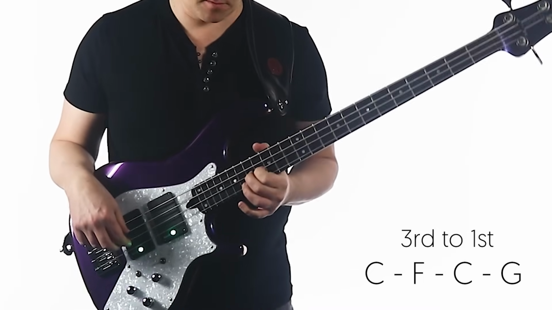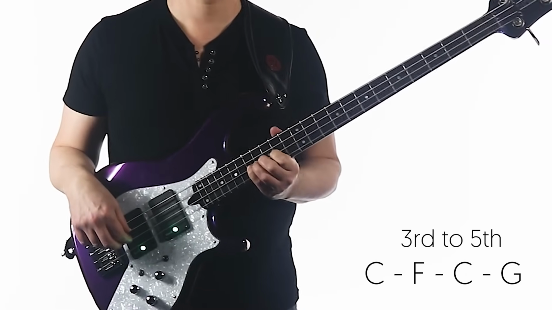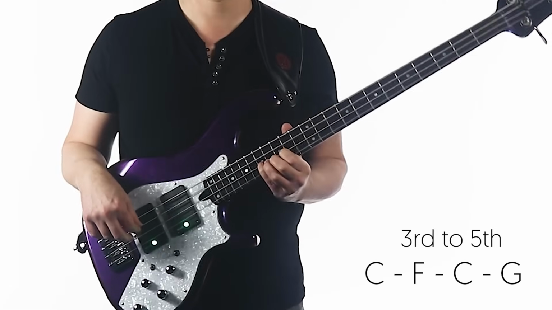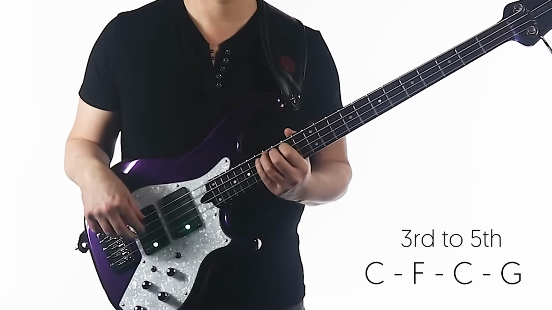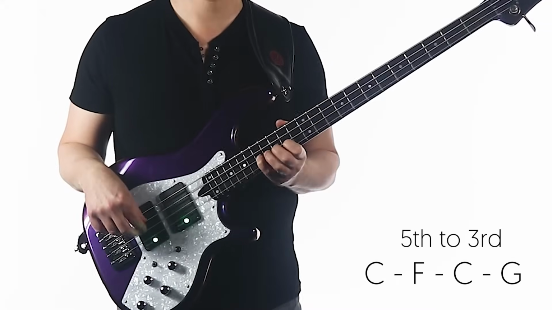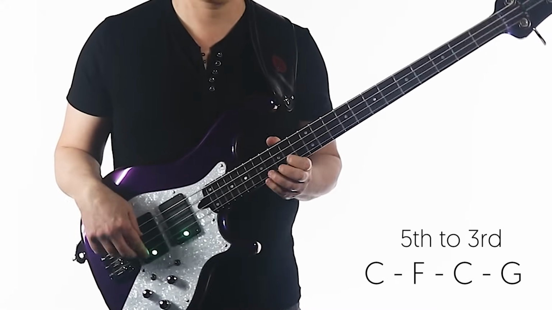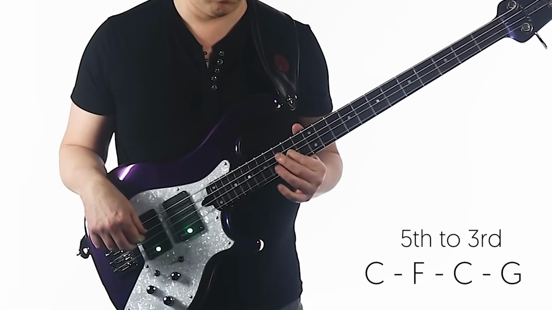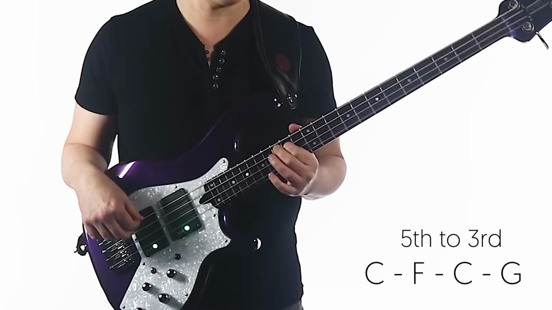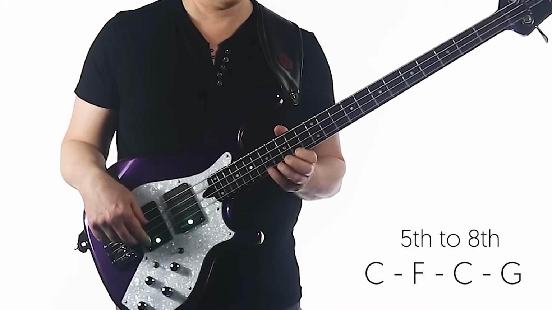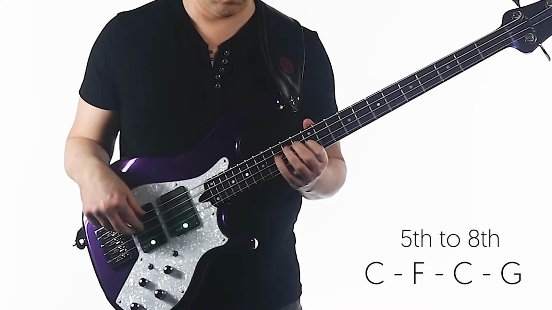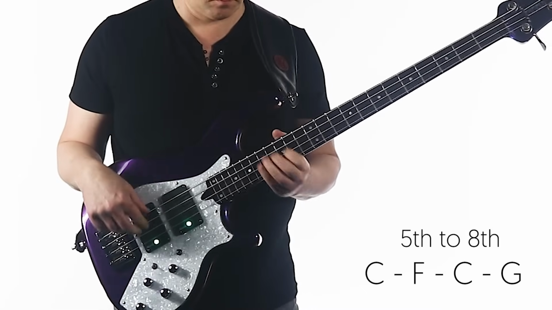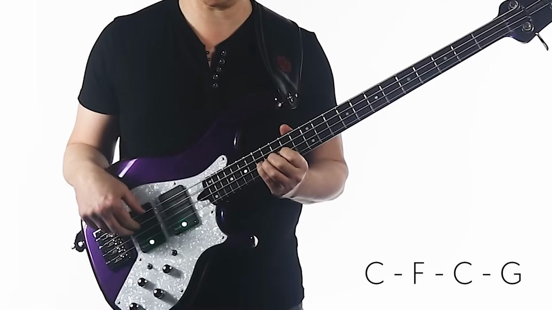Now third to the fifth. Descending. Now fifth up to the octave. Descending.